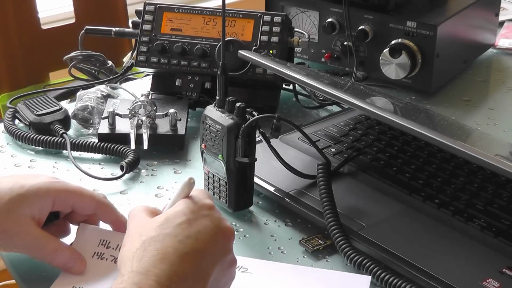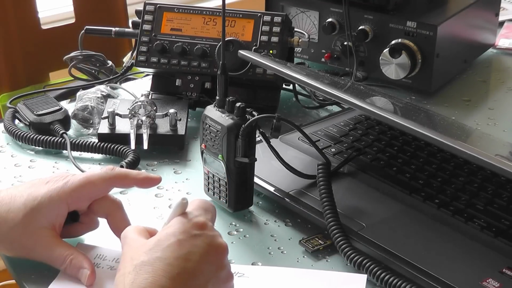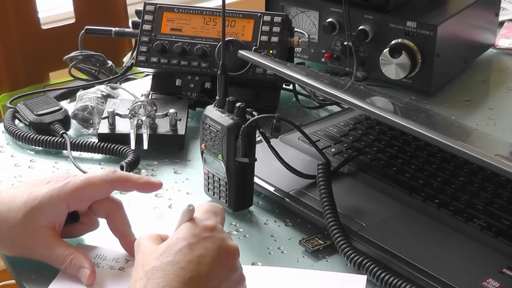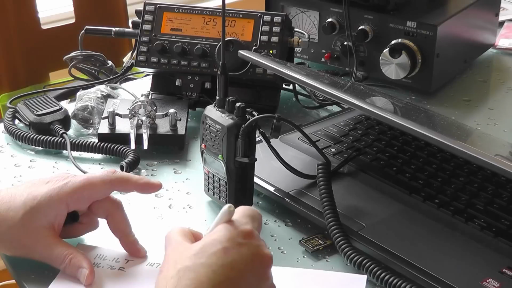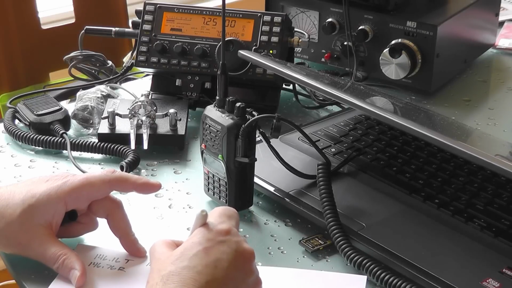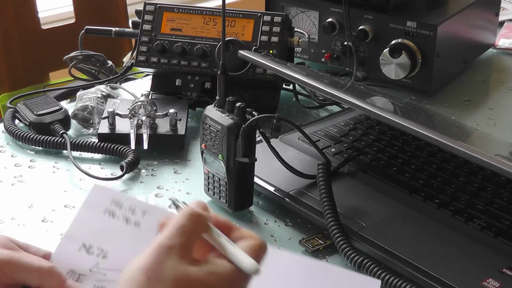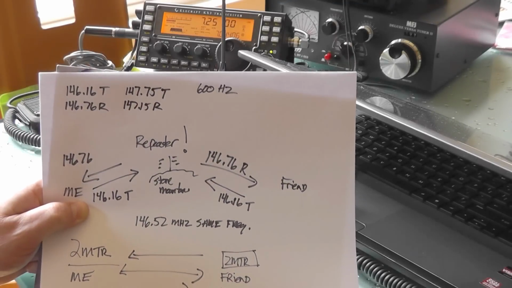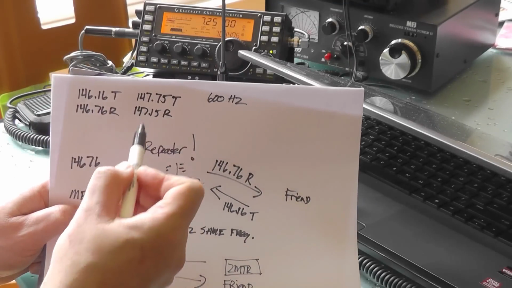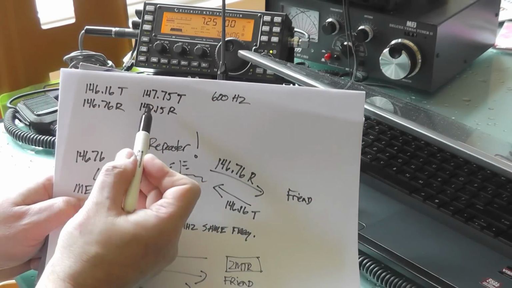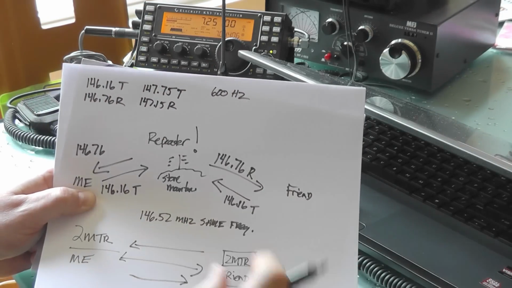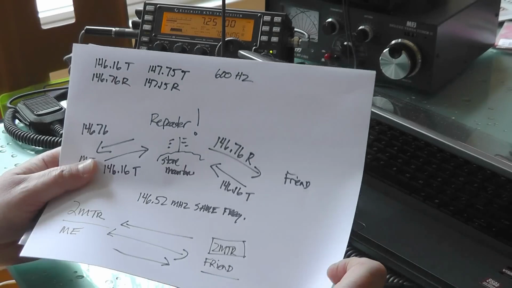So, without trying to get too confused, let's say 147.75 would be transmit, and then 147.15 receive. So it'd still be the 600 kilohertz split, but it'd be the opposite way. And then 145 works the same way as 147, but anyways, we're diverting.